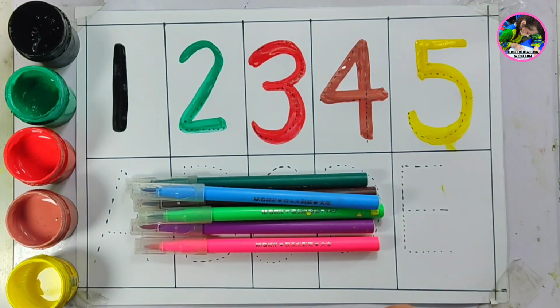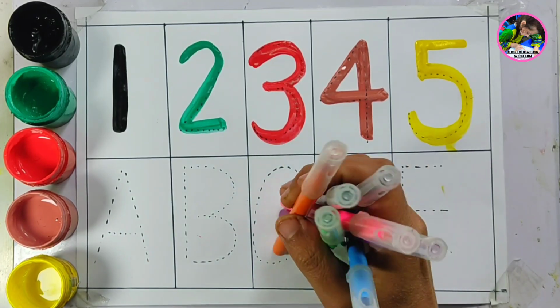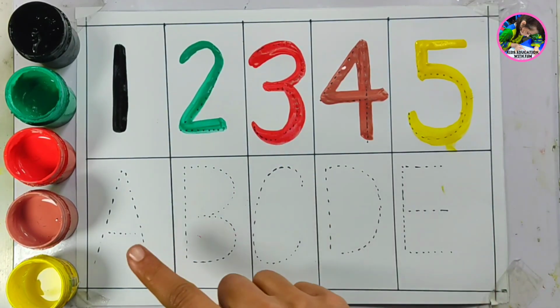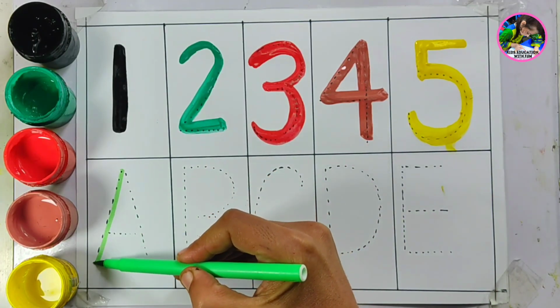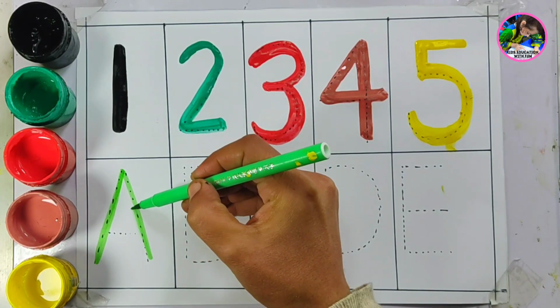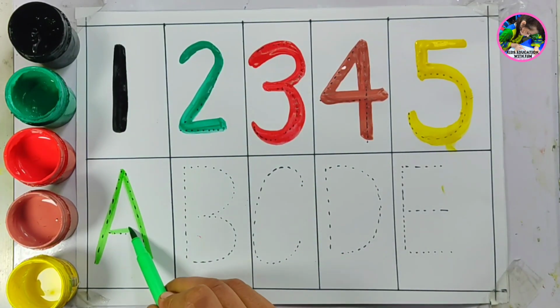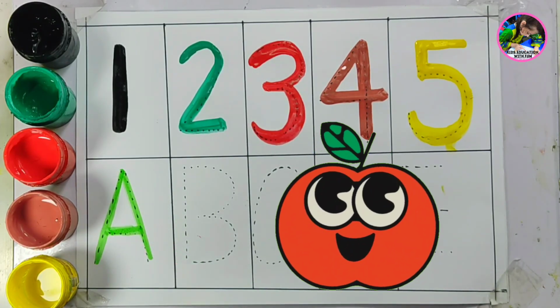O is for ocean. Orange color. Ocean. Let's draw these letters. Light green color. P is for parrot. Parrot. Letter A. P. This is letter A. A is for apple.